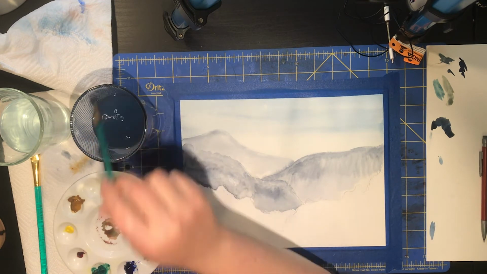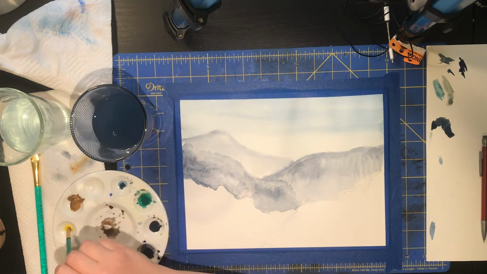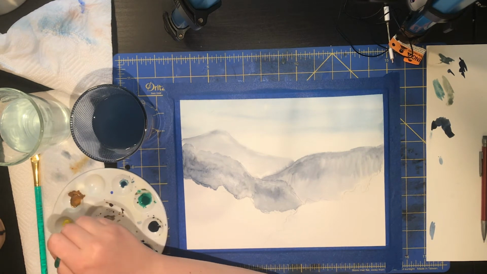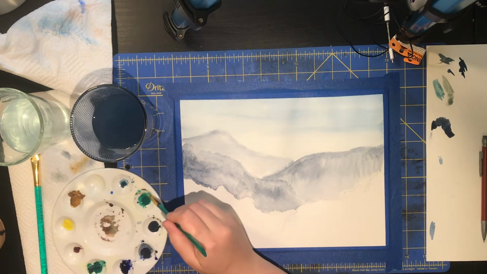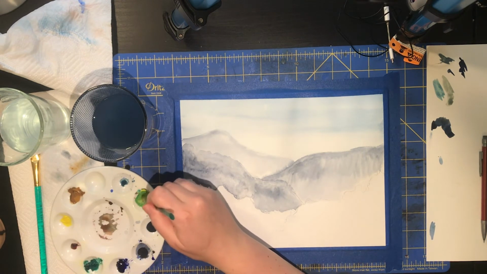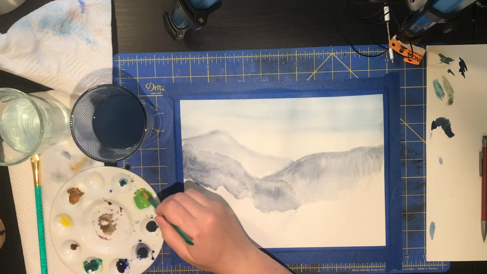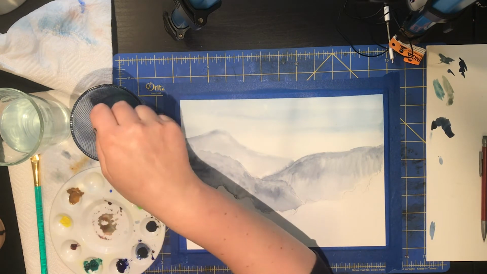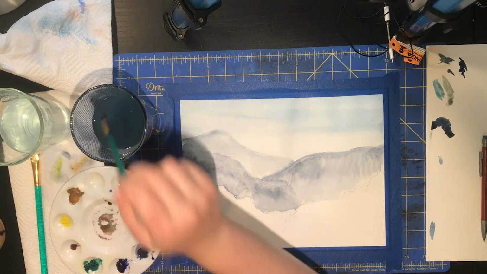Make sure you've got a really clean brush before you go try to pick up some yellow. This has been sitting here since yesterday, so it's a little dried out. Viridian and some nice yellow. Get a lovely springy grass green. Now that's very neon colored, which is nice, but maybe not what we're going for in this drawing.